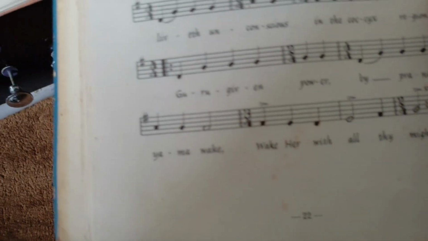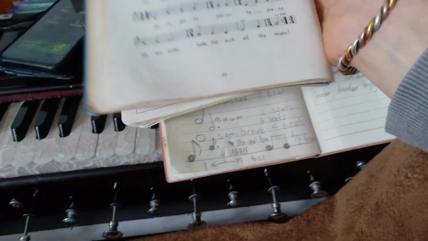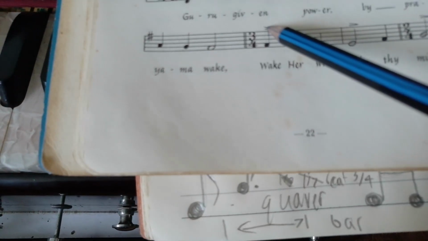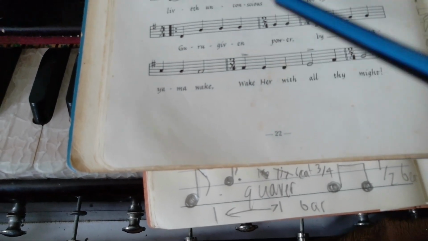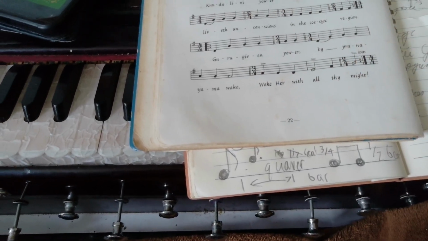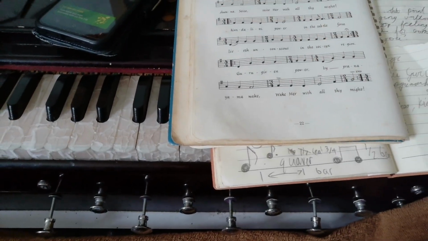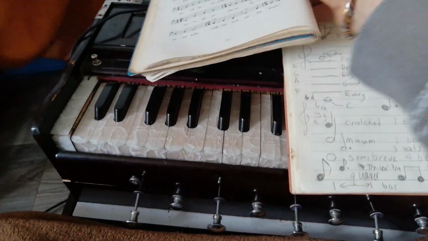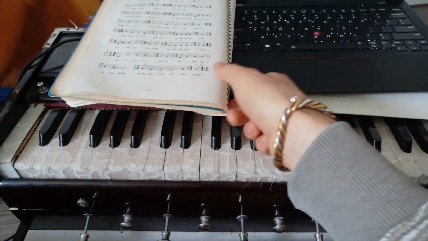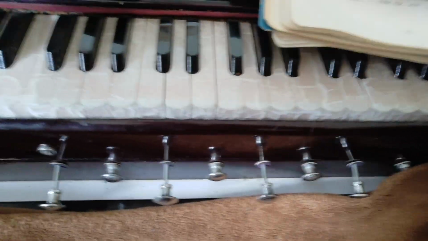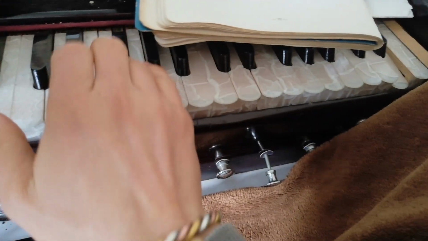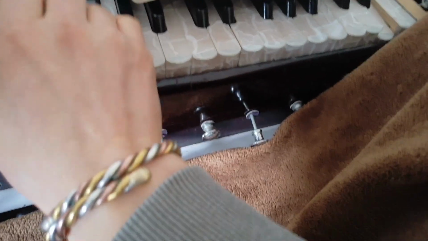There's some different symbols in the different chants. So you play this with an accent, so you sort of attack the note. Wake her with all thy might. So we play it sort of like this. That note is called an accent. So it's played like this. Wake, wake her with all thy might.